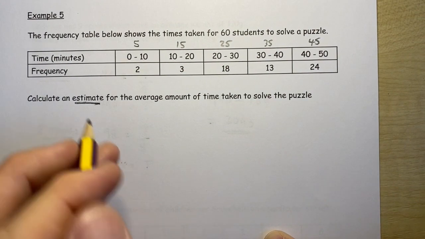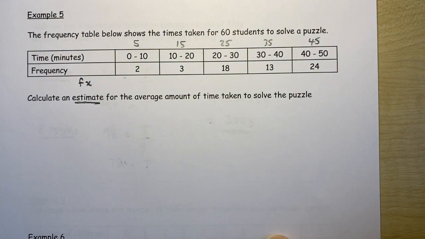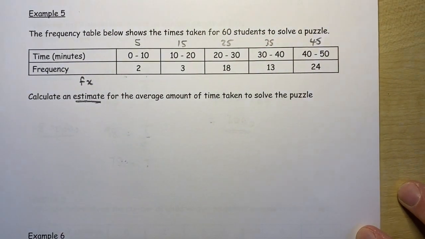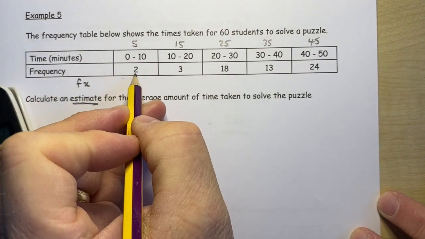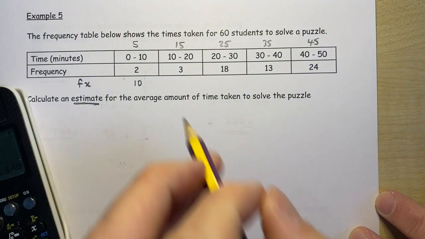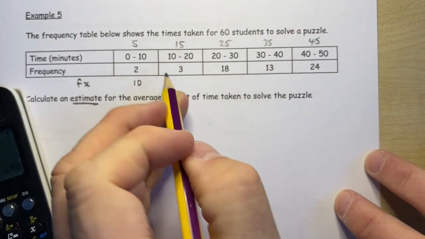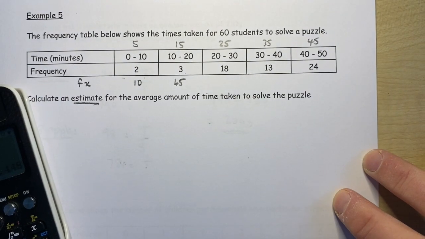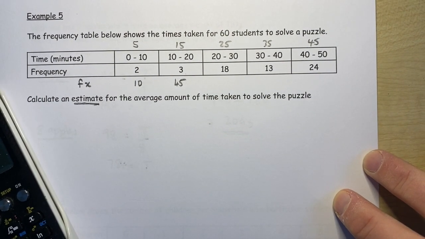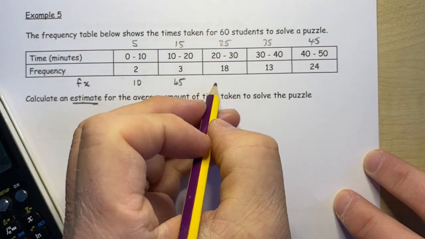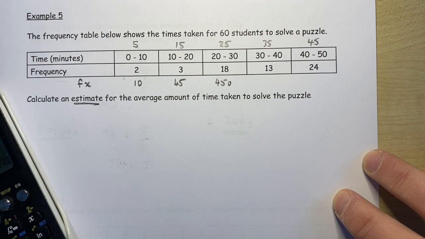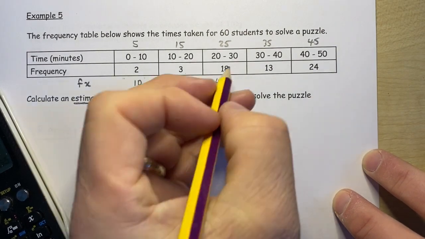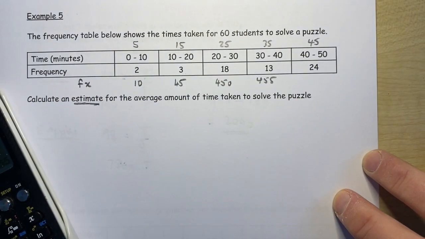So as with the previous example, what we now need to do is work out our FX column. So calculator at the ready if we need it. So we've got 2 taking 5 minutes, that's a total of 10 minutes. 3 taking 15 minutes is a total of 45 minutes, 15, 15 and 15. 18 taking 25 minutes, calculator, we got 450 minutes. 13 taking 35 minutes, 13 lots of 35 gives you 455 minutes. And 24 taking 45 minutes gives you 1080.